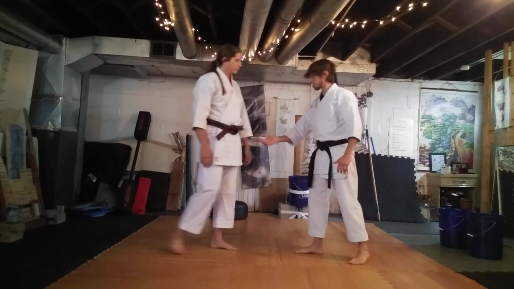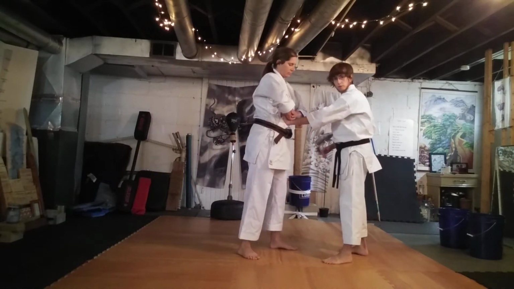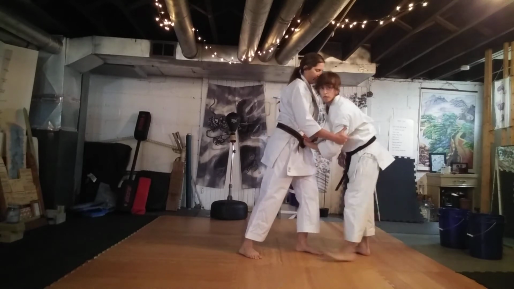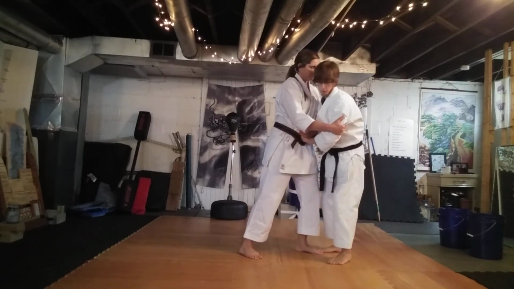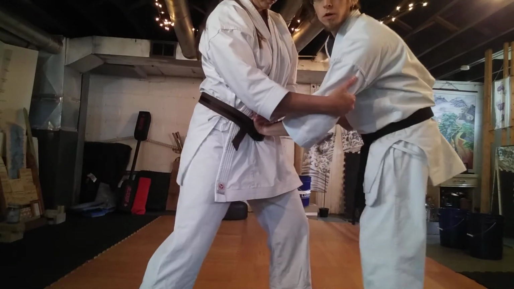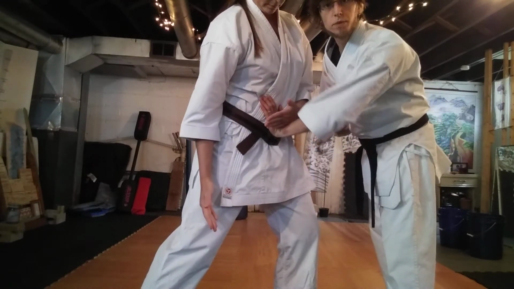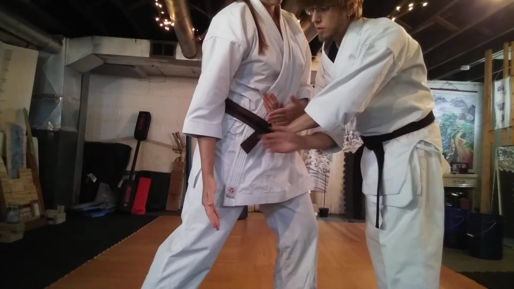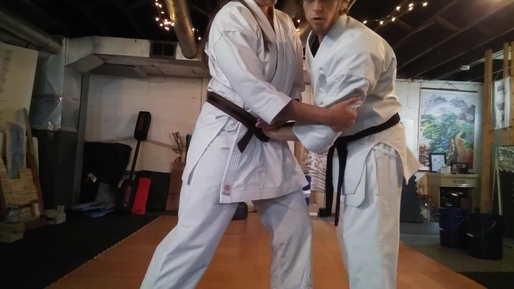So say that I go to grab her, she does yoi and bends my wrist, and now she's pushing my wrist into her stomach, which is bending it upwards. So, move this arm real quick. You see how my wrist is bent, and it's going into her stomach. Then she brings her hand here to keep my arm in place, to keep me close.